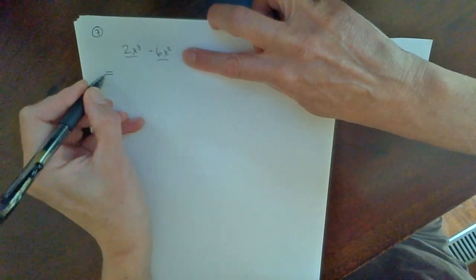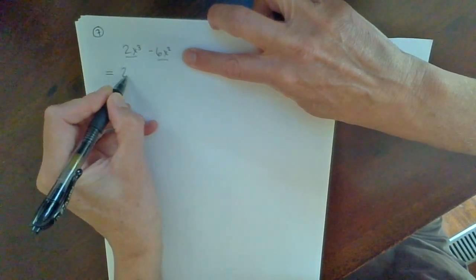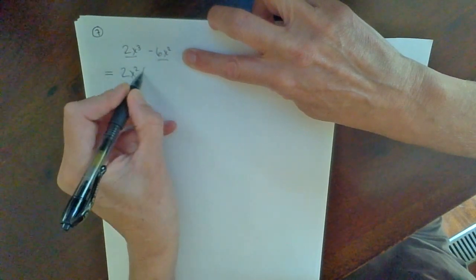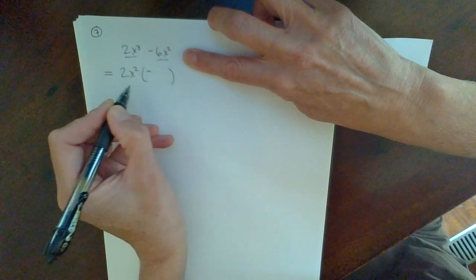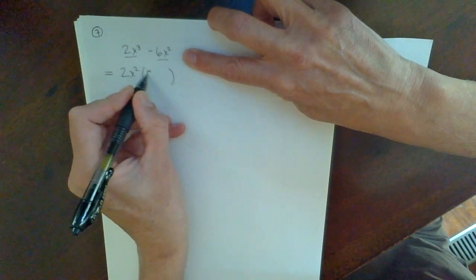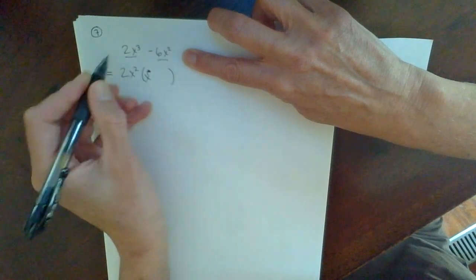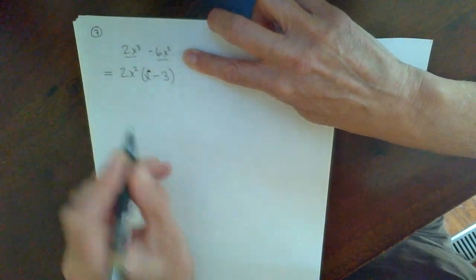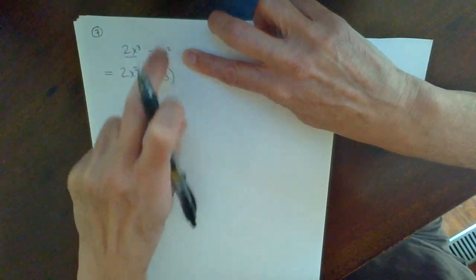I'm going to look for a greatest common factor, and 2 goes into it, and x squared is shared by both of them. When you take them out, you get, ooh, you don't get 2 there, you just get an x, right? 2x squared times x is 2x cubed minus 3. Right? This times this is that, this times this is that.